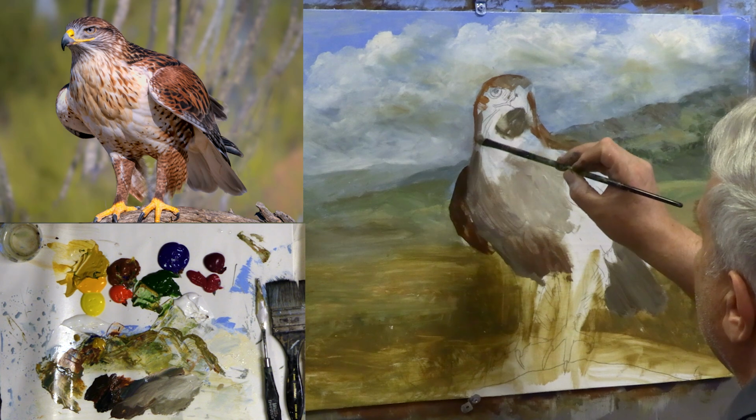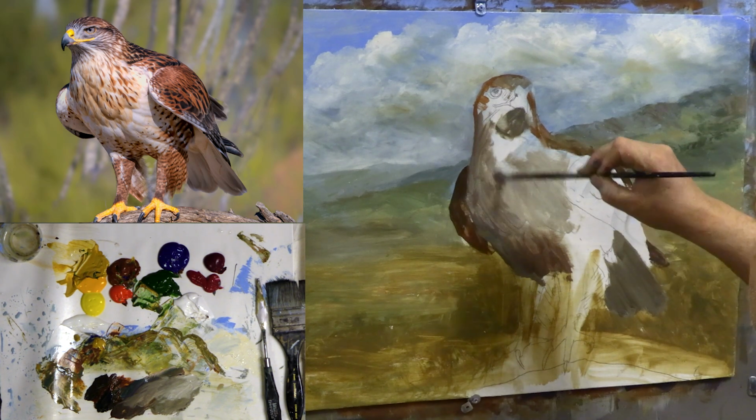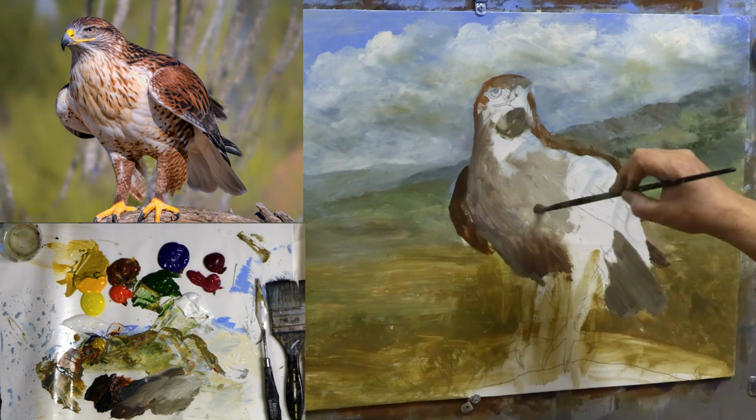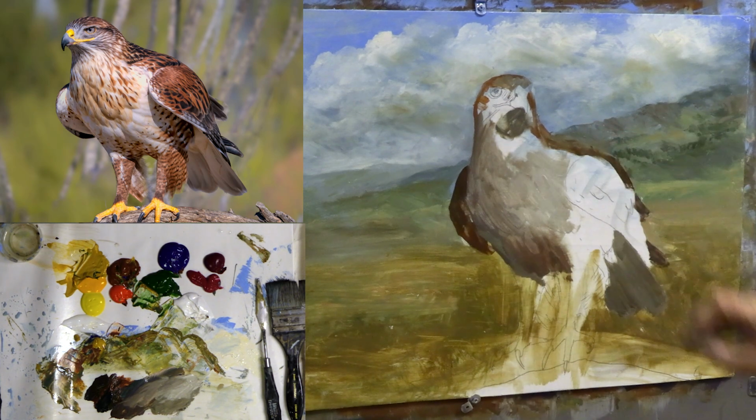Let's put a little bit of that violet up in here. It's going to come this way, and then his body's going to come down this way. So we go this way and this way, just like that. So you can start to see his contours a little bit here.